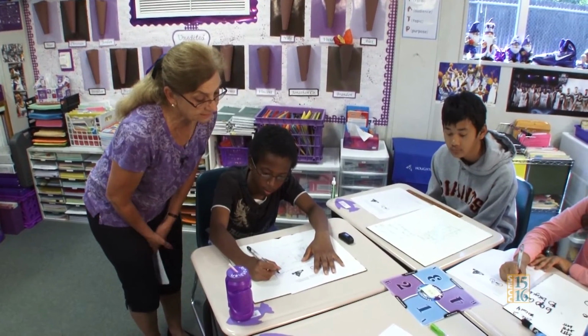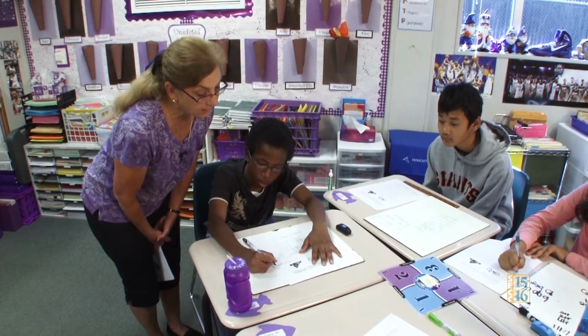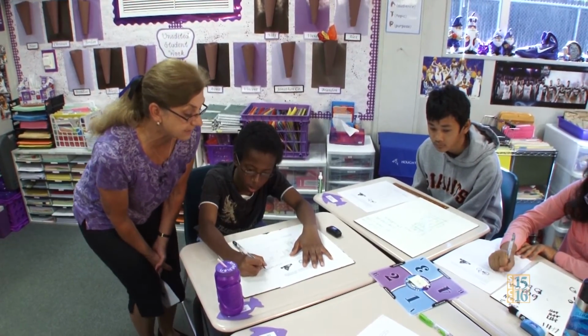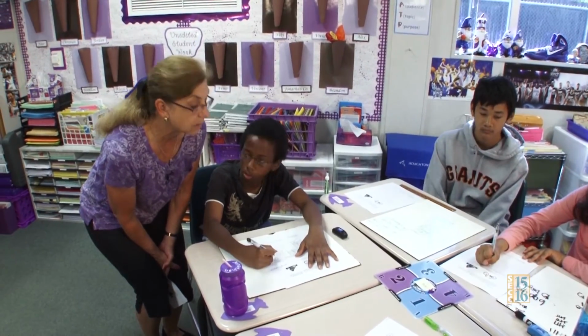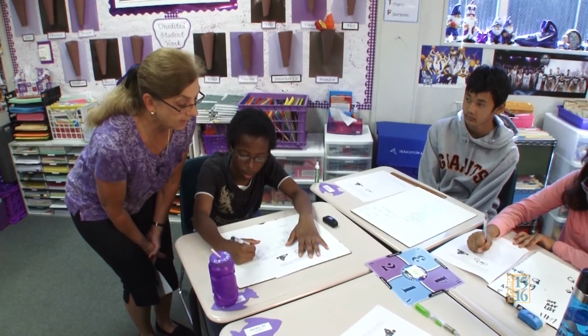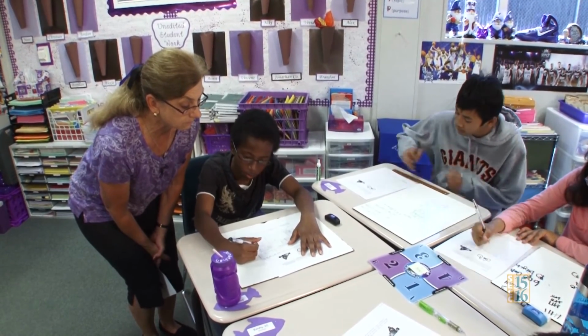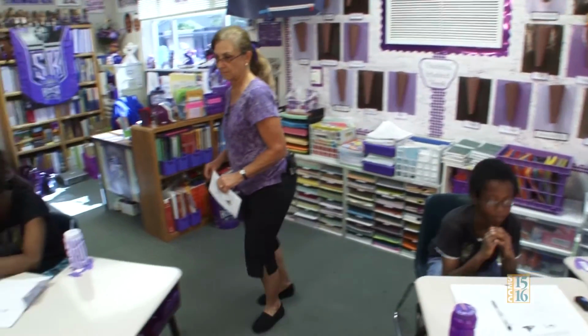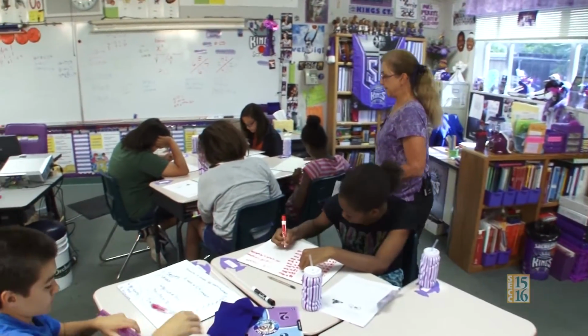And how many seats are you supposed to have all together? 21. How many seats do you show? 21. How many wheels are you supposed to have all together? 54. And how many wheels do you show? Sounds good.